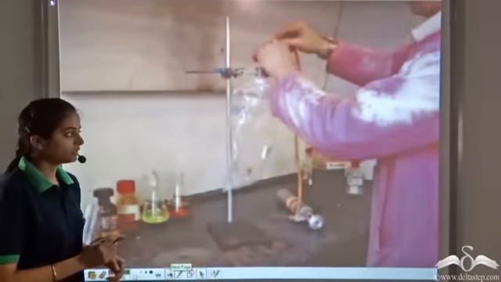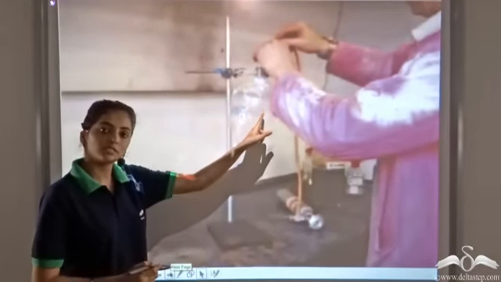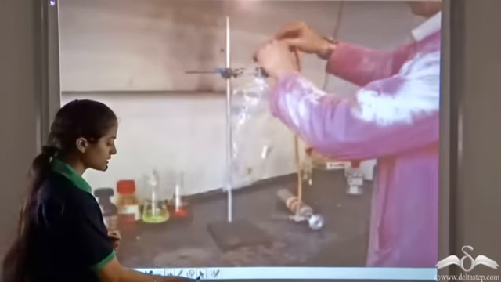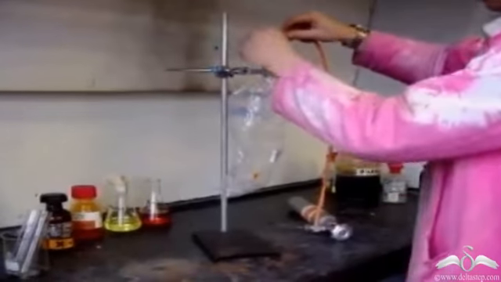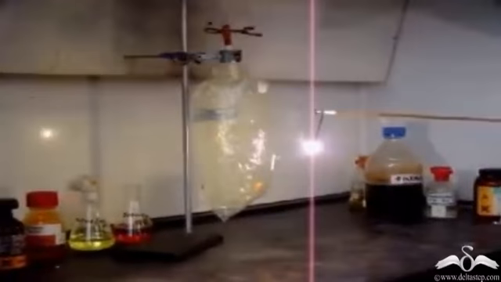In this experiment, this polybag contains hydrogen gas. Now some chlorine gas is introduced in this bag. Observe what happens. Some chlorine gas is passed in the bag, polybag containing hydrogen, and a slight heat is introduced to make the reaction take place. So you see that it explodes.